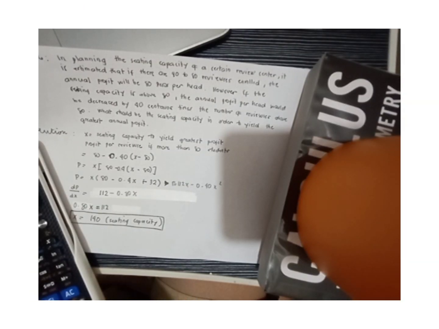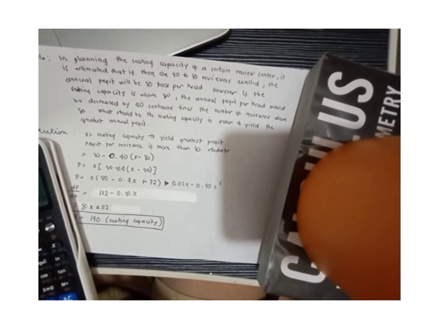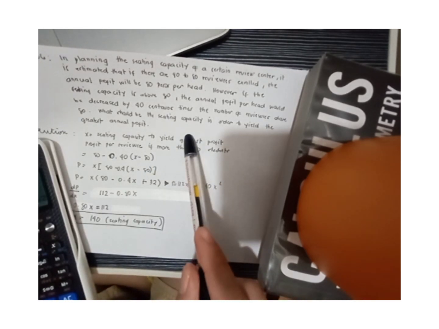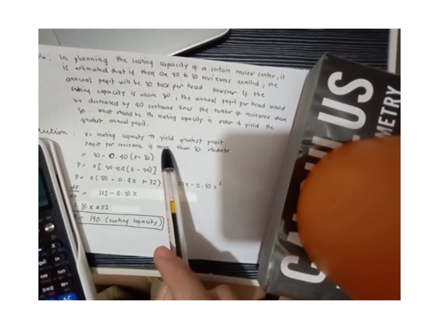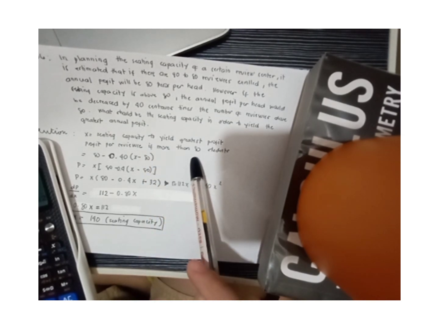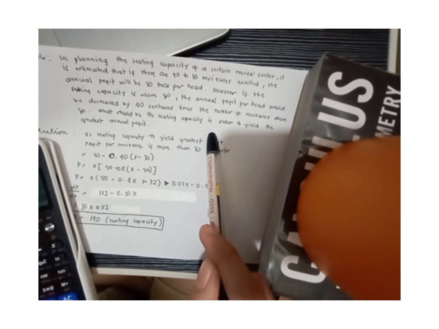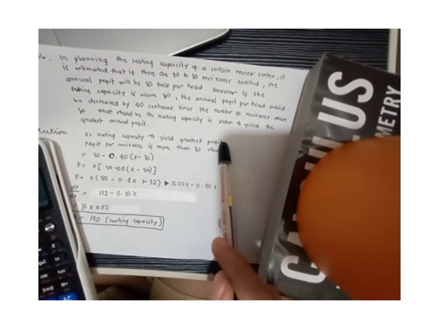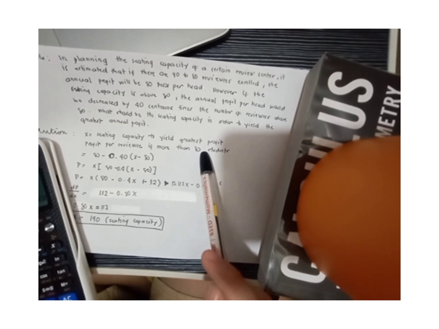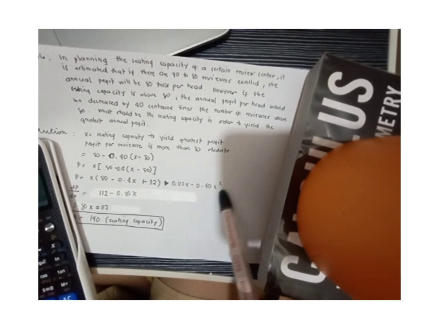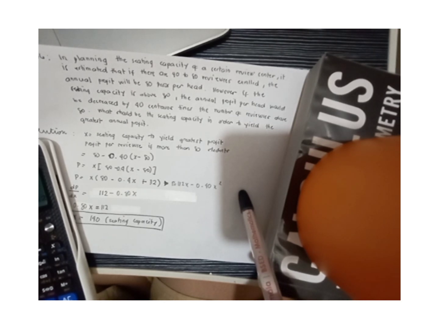So problem 136. In planning the seating capacity of a certain review center, it is estimated that if there are 40 to 80 reviewers enrolled, the annual profit will be 80 pesos per head. However, if the seating capacity is above 80, the annual profit per head would decrease by 40 centavos times the number of reviewers above 80. What should be the seating capacity in order to yield the greatest annual profit?